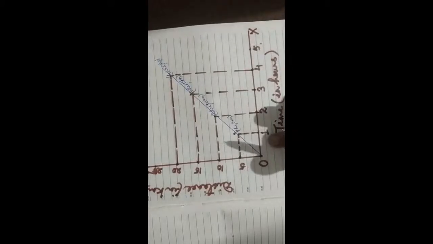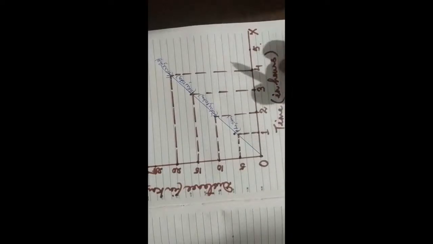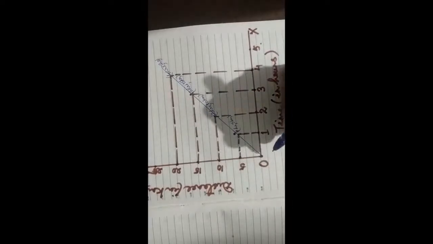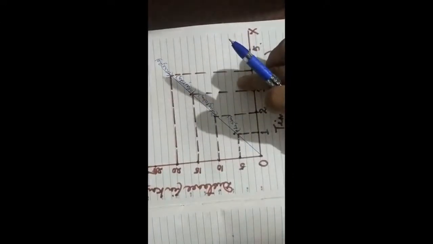Now if the distance time graph is a straight line, it indicates that the object is moving with a constant speed. But if the speed of the object keeps changing, the graph will not be a straight line. It may be of any other shape. So this is indicating that the car is moving in uniform motion.